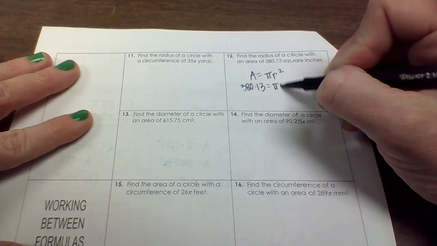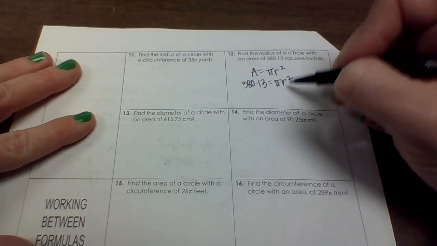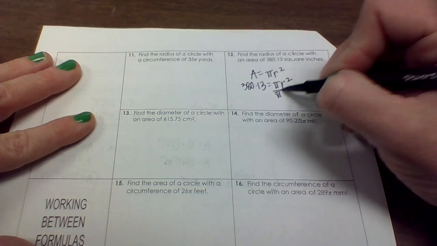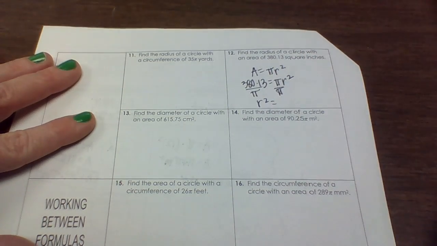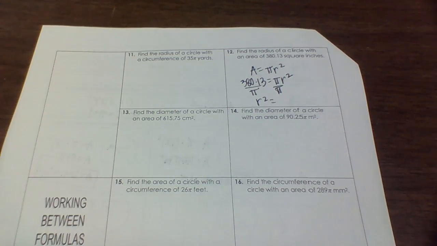380.13 equals pi r squared. To get r by itself, we first have to divide by pi. So we've got r squared equals, let's divide that out. And actually, what we could do if we really wanted to get this right.